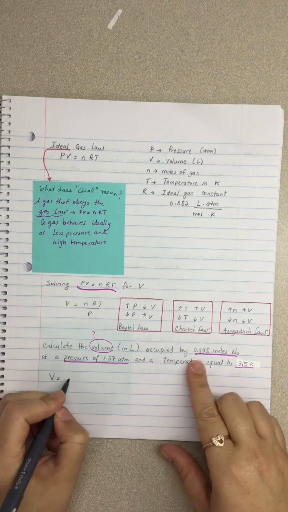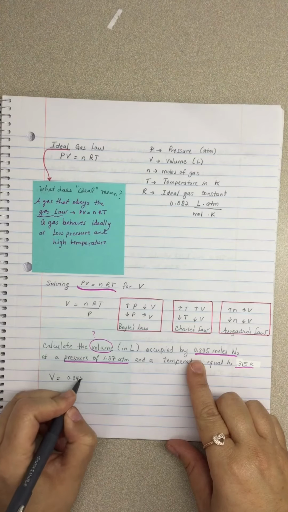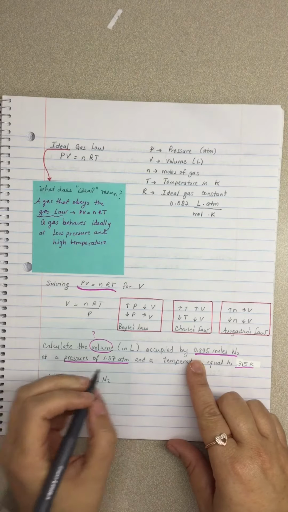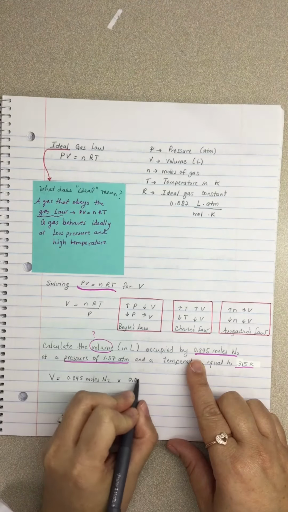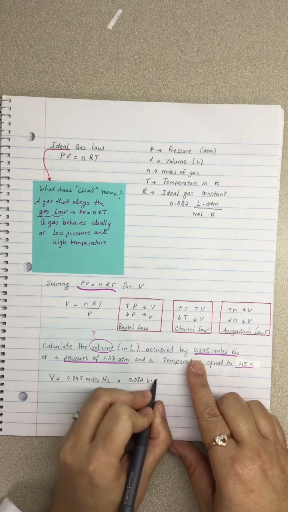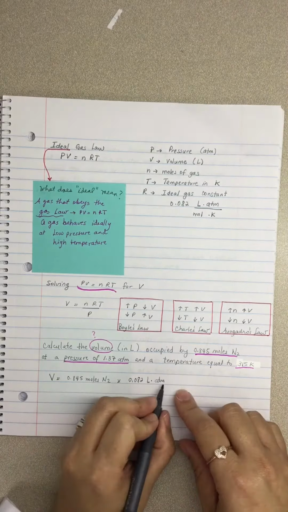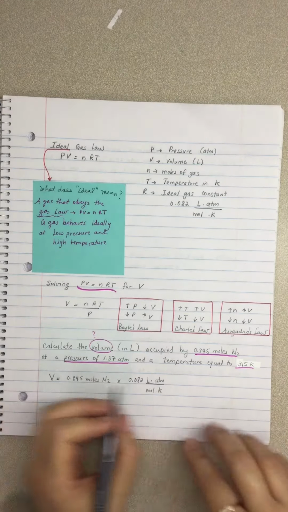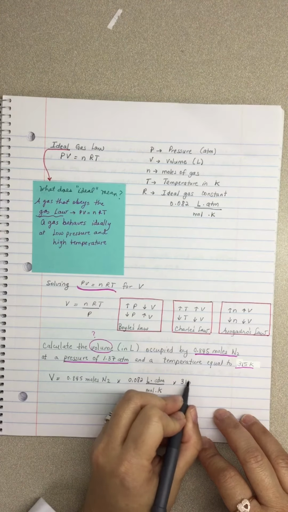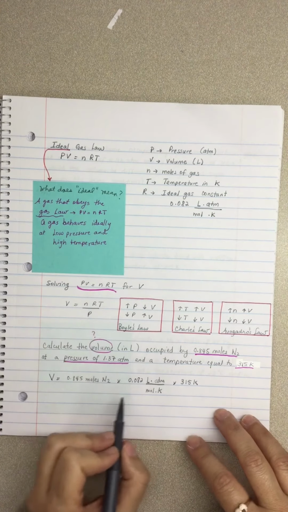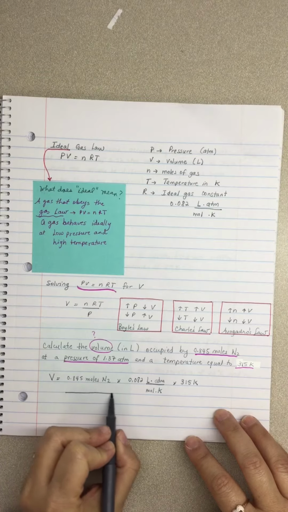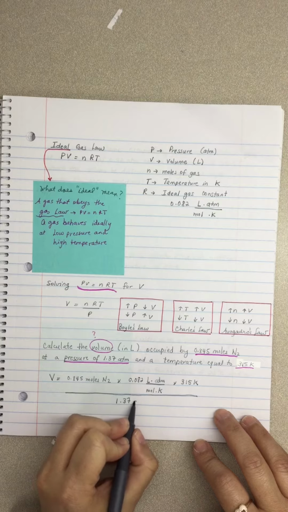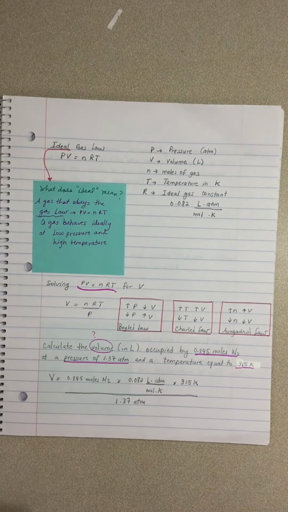So volume will be equal to your number of moles times the constant, and I'm going to write down all of the units that you have in your constant, which is liters times atmosphere over mole times kelvins, times the temperature, which is 315 kelvins, that's right there, and all of that is divided by the pressure, which is 1.37 atm.